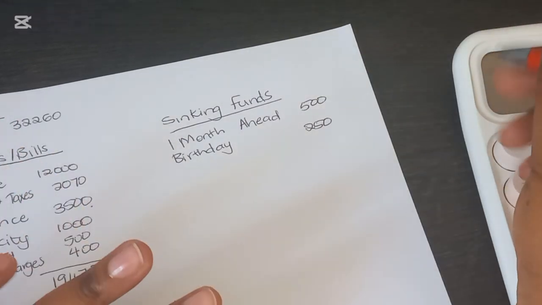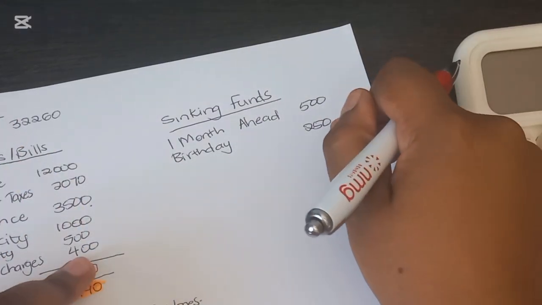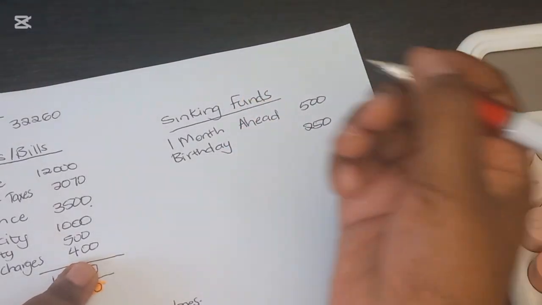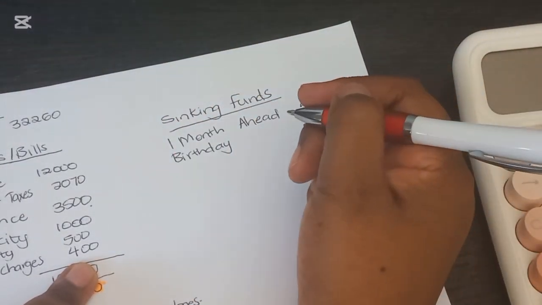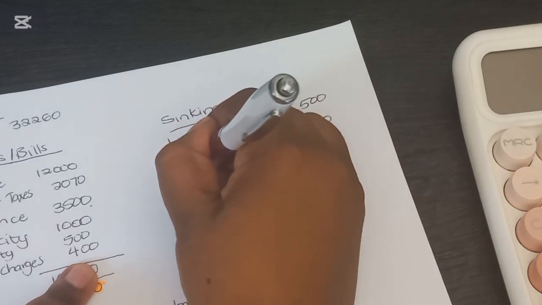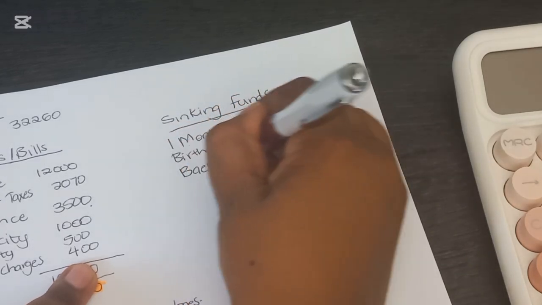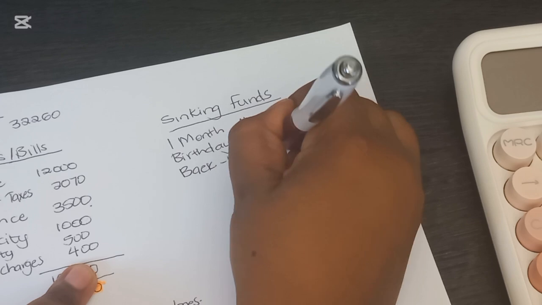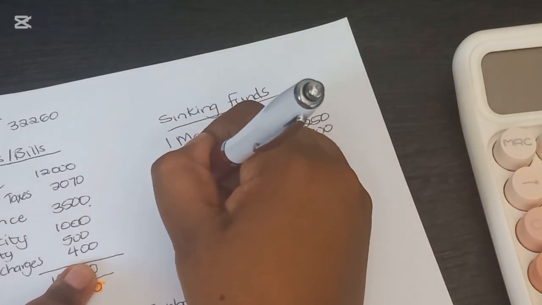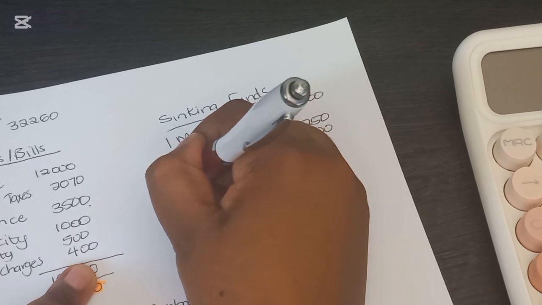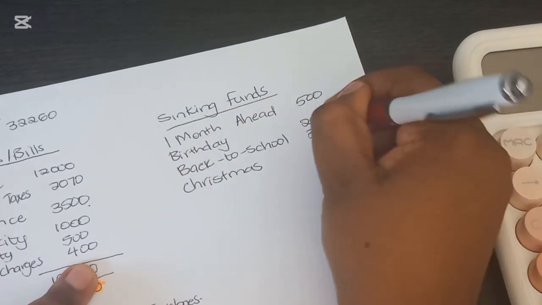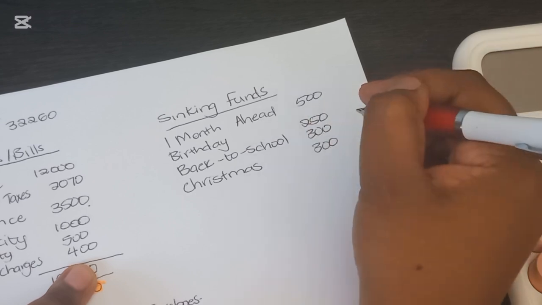I need about 1,000 rand in that envelope, so I'm going to put 250 for this month, and I'm going to stuff back to school. It's getting 300 rands. Christmas, it's getting 300.